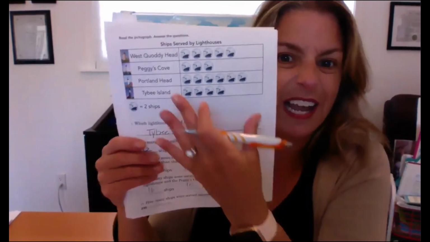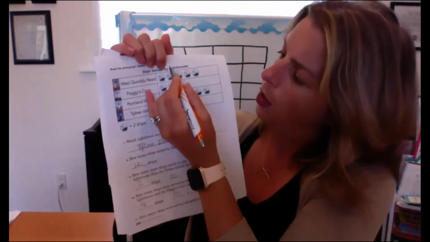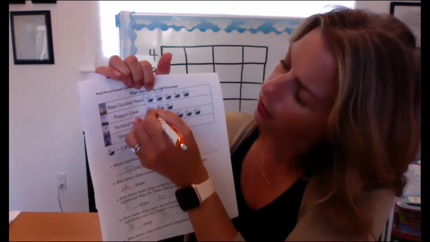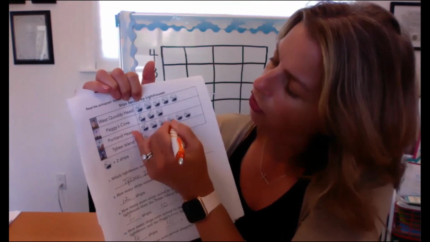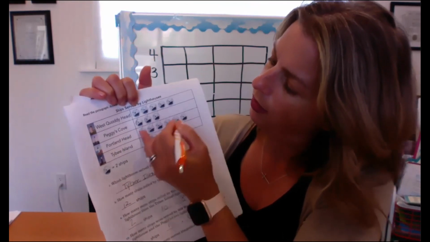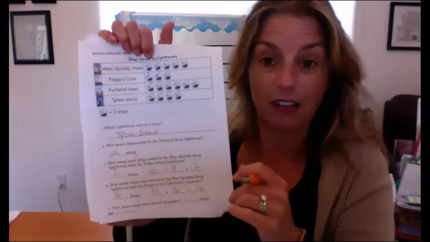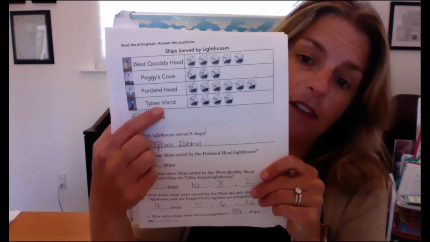So now we're going to count all these ships by 2s, okay? 2, 4, 6, 8, 10, 12, 14, 16, 18, 20, 22, 24, 26, 28, 30, 32, 34, 36. How many ships were served all together? 36 ships. Okay, and again, we counted by 2s because that's what our key tells us to do.